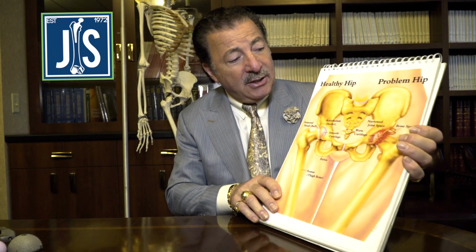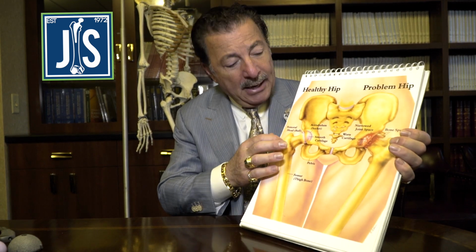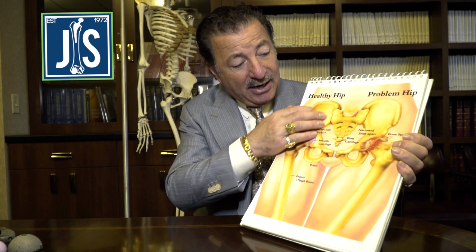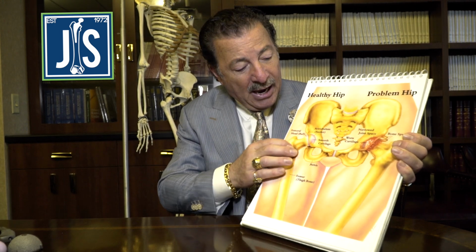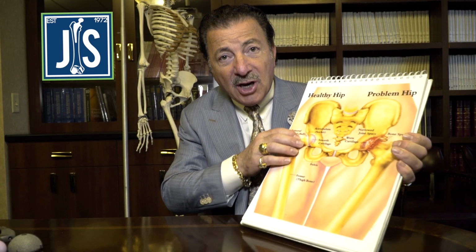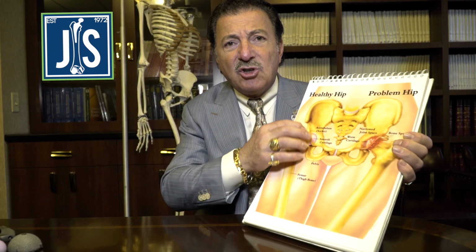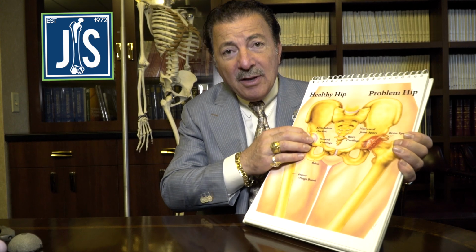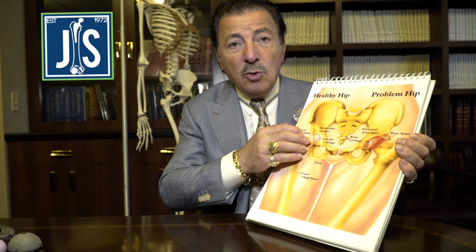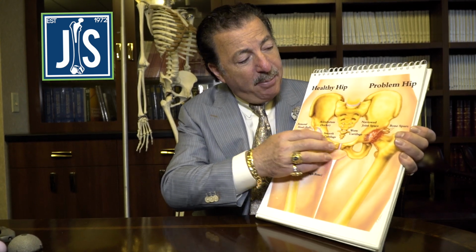Let me show you a picture of what I'm talking about. If you look at this picture, you see the normal hip. The normal hip has a cartilage lining on the socket or acetabular side that's in your pelvis, and on the femoral head or the ball side that's in your thigh bone. That cartilage thickness is what gives you that smooth motion. With the development of osteoarthritis, you lose that cartilage layer, and the body reacts by forming these bone spurs.